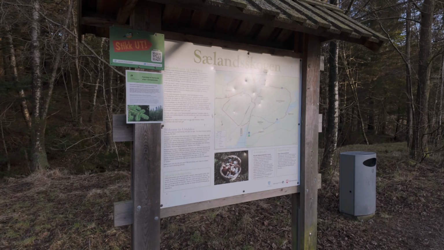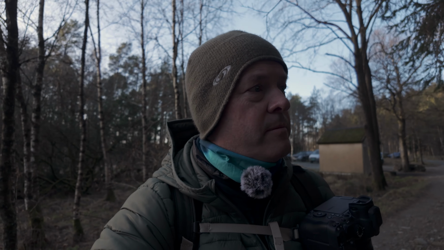So I've come to a place called Sælandskogen, which is a woodland area that I don't think I've explored before. I thought I would bring my camera, my Canon R6 Mark II, and see if I can make some nice pictures in here.